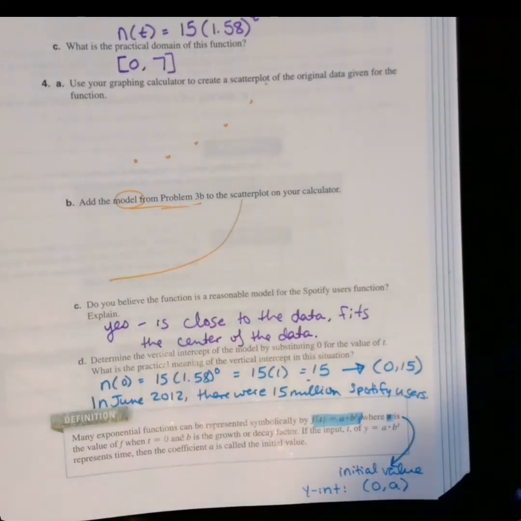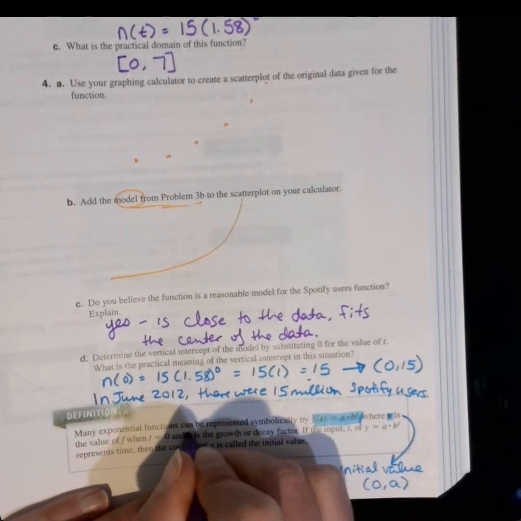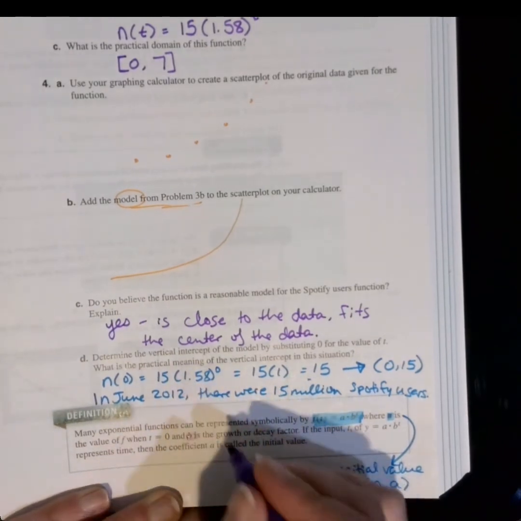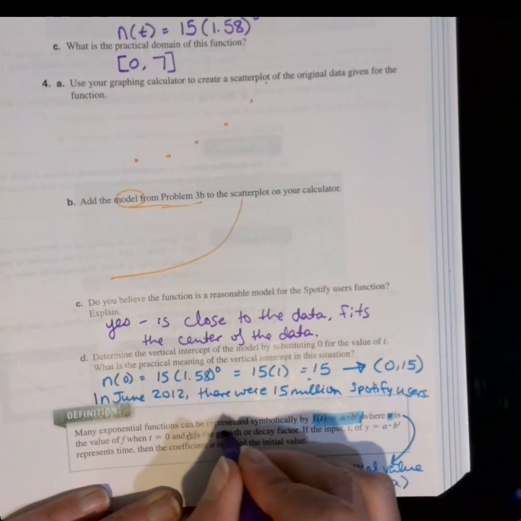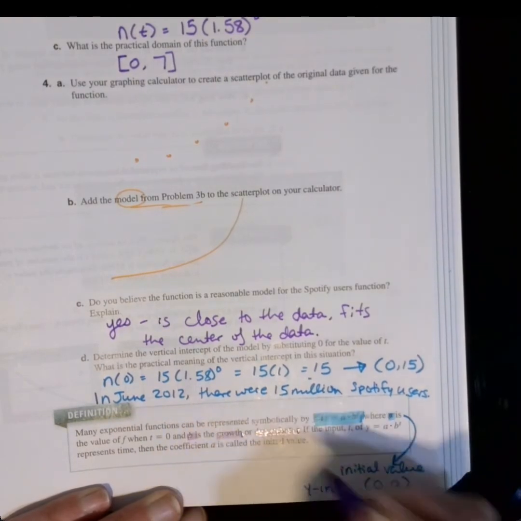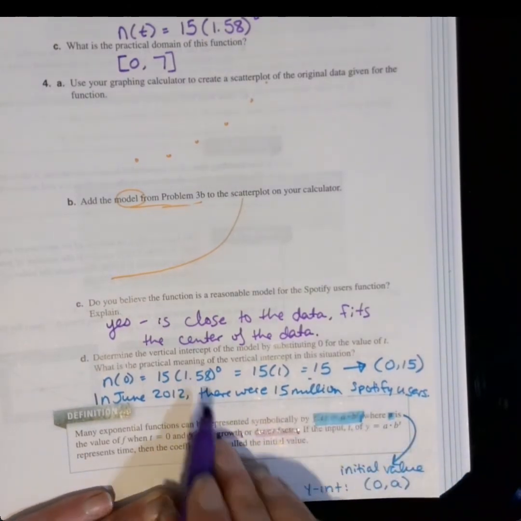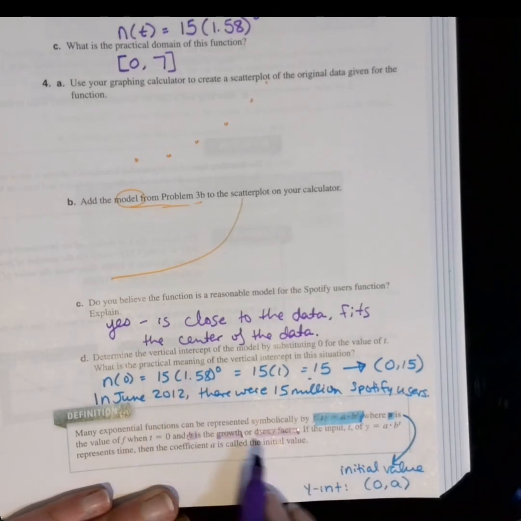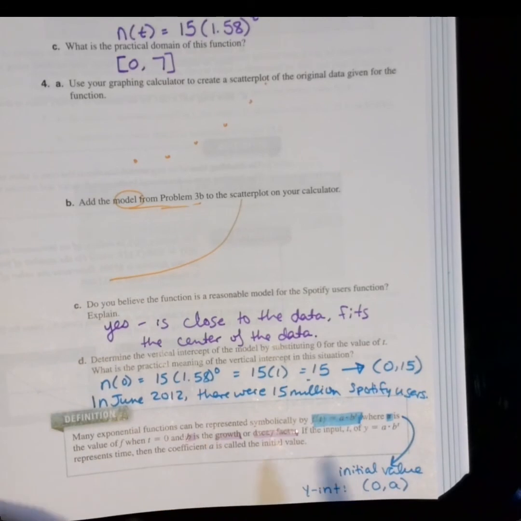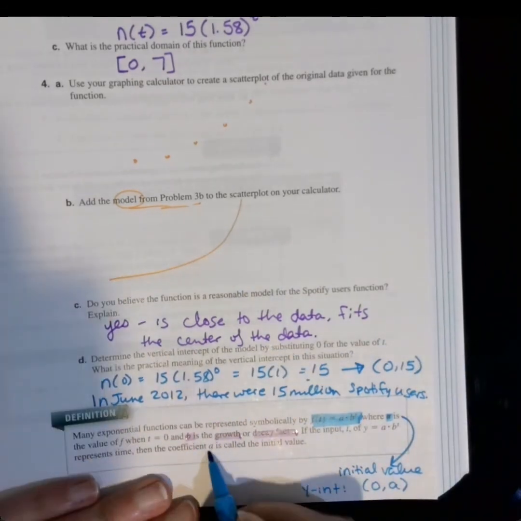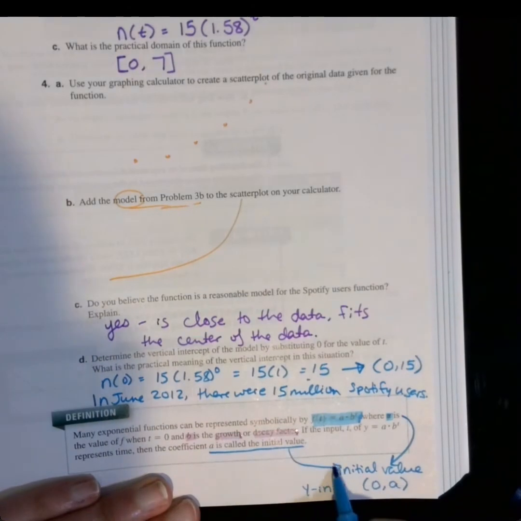And then we talk about b being the 1.58. Depending on how large that number is, it's either the growth or the decay factor. In this case, it's a growth factor because 1.58 is a base that is larger than 1. Oh, they did go back and mention initial value right here. So the coefficient a is called the initial value like we had said.